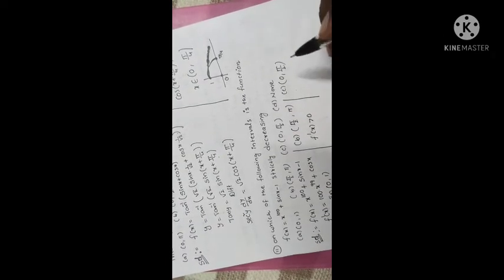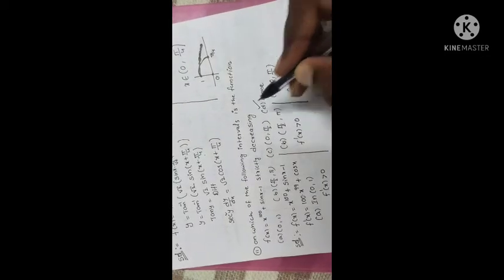I will go with the third option, 0 to 90. 0 to 90 is the first quadrant. In the first quadrant cos is positive, then f dash x is greater than 0. So in the first three options the function is strictly increasing. Then where is it strictly decreasing? None of these is the correct answer for question number 11.